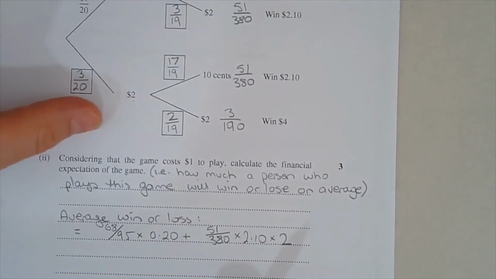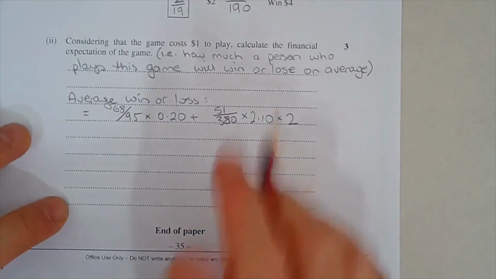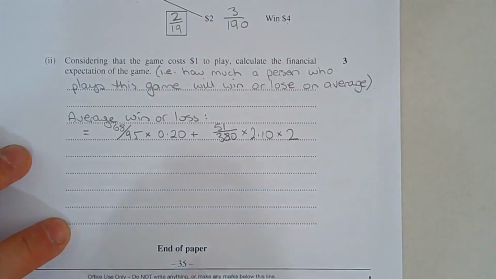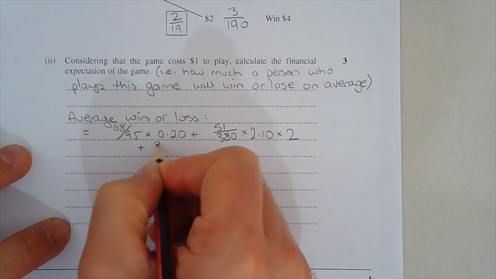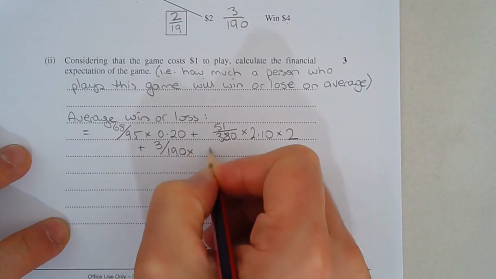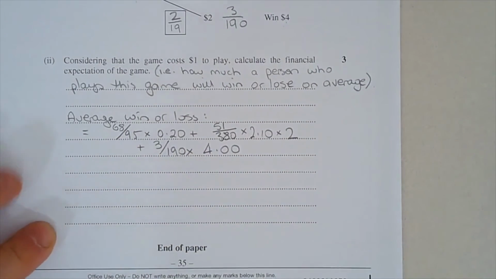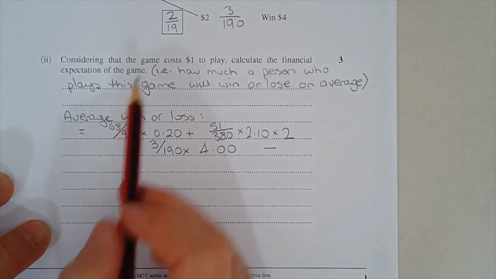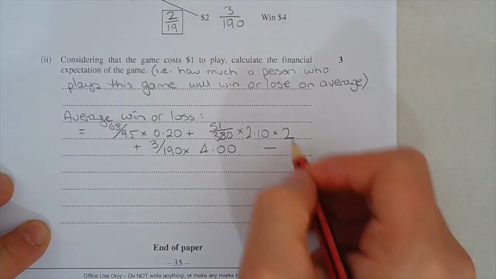And the last outcome, which is the win of $4, that's a 3 on 190 chance. So plus 3 on 190 multiplied by $4. But we need to subtract the cost of playing this game. It costs $1 to play.